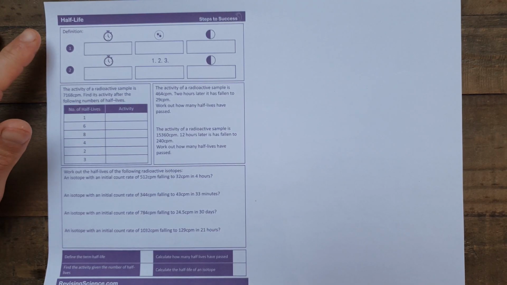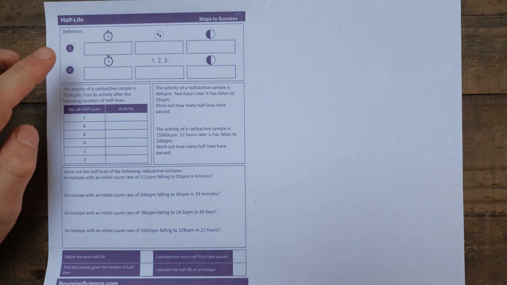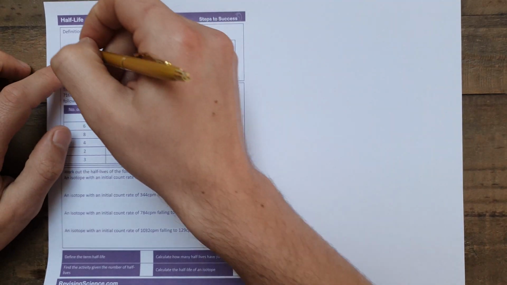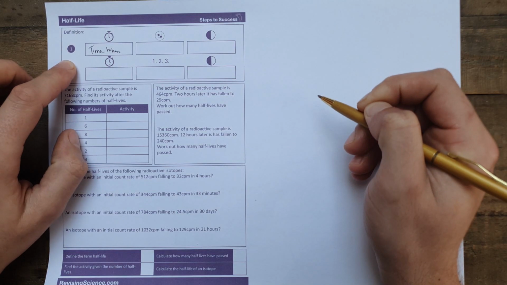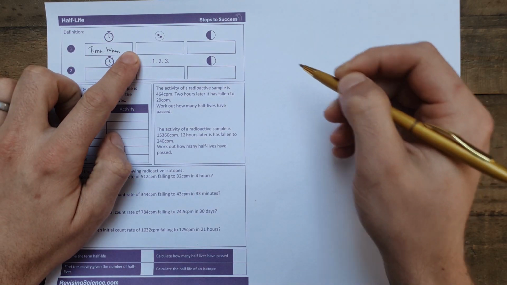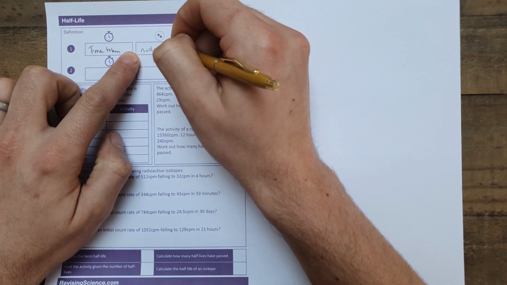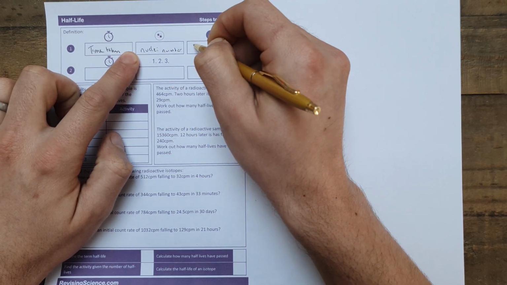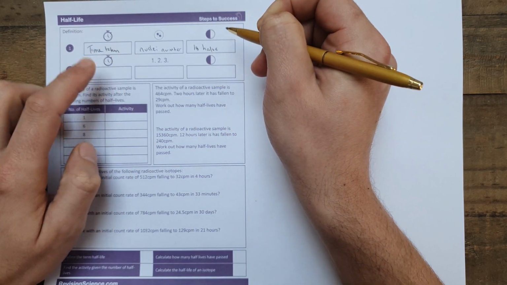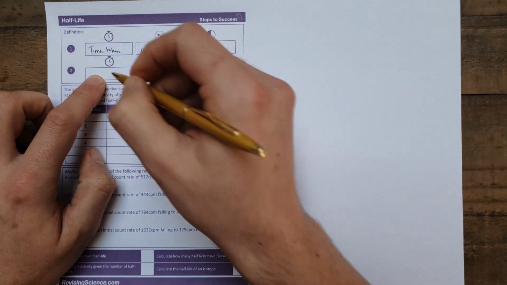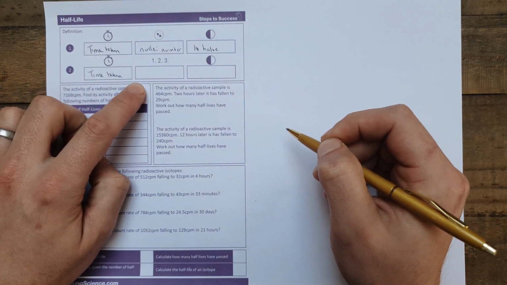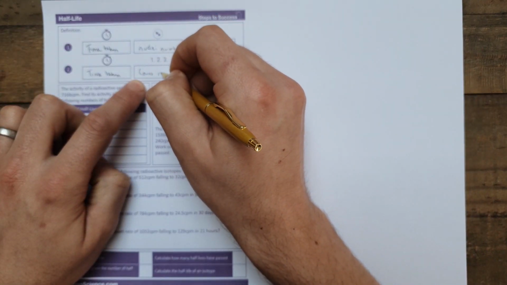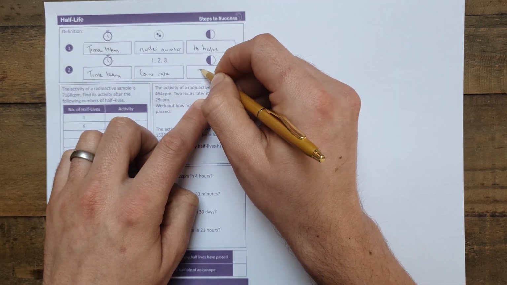So when looking at half-life, the first thing you need to know is the definition. Now there are two possible definitions for half-life. The first one is it's the time taken for the number of nuclei of the isotope to halve. The second definition is it's still the time taken, but this time for the count rate to halve.